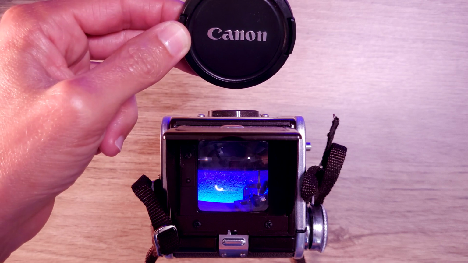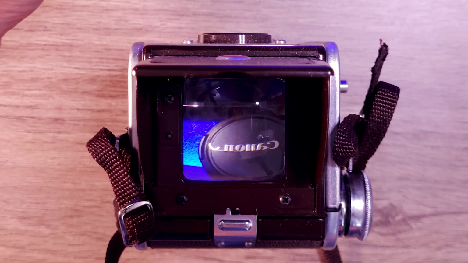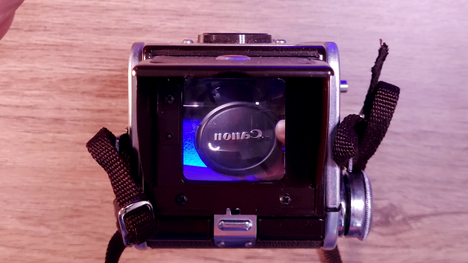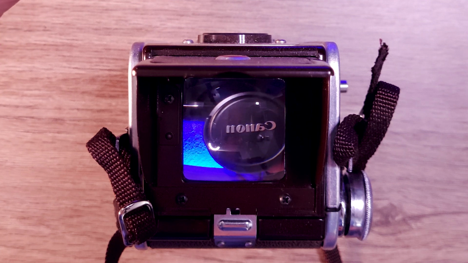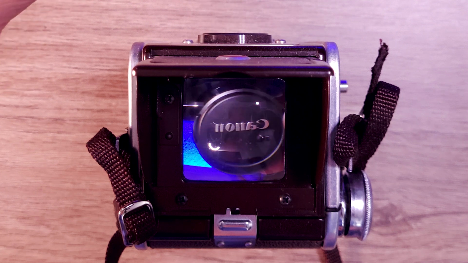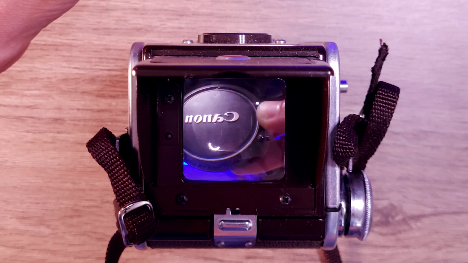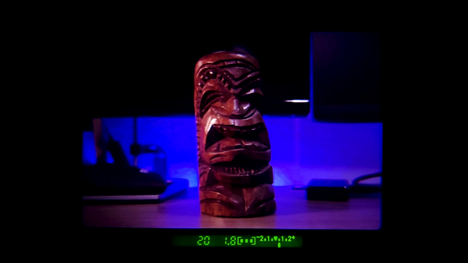An interesting point about these cameras is that when you use their waist level viewfinder to compose your image, you'll notice that the image is flipped horizontally, and also it moves in the opposite direction. This is due to the design of the TLR. On the other hand, when you look through the viewfinder on an SLR, the same lens that you're using to compose your image is the same lens that will be taking the photo.